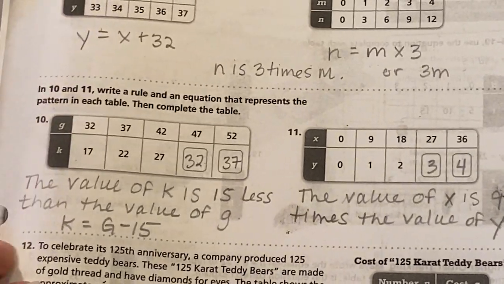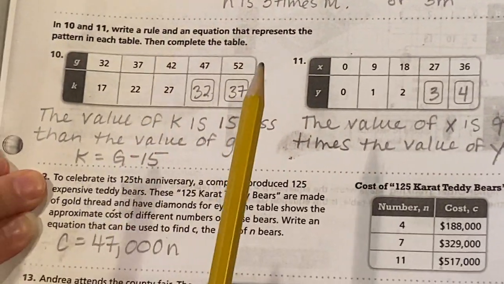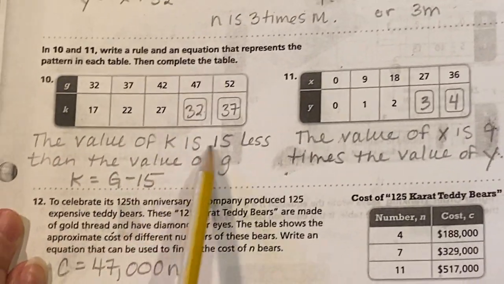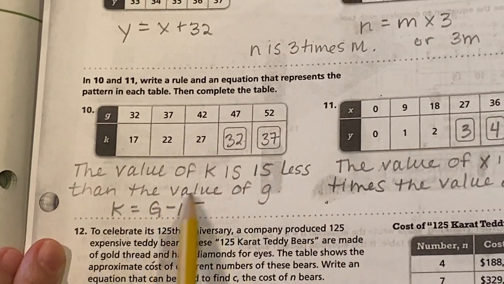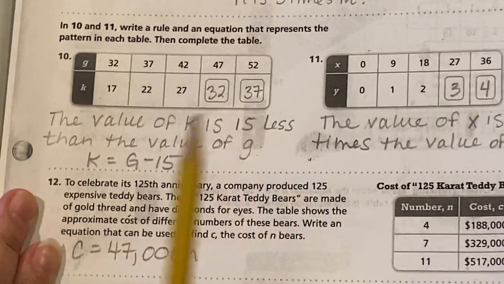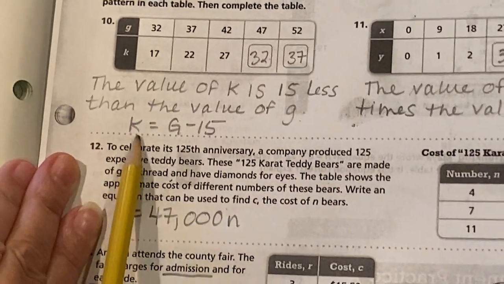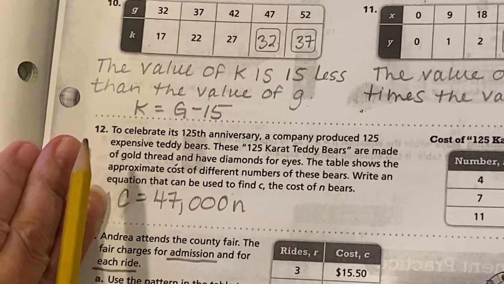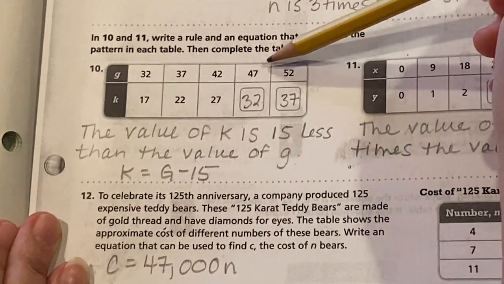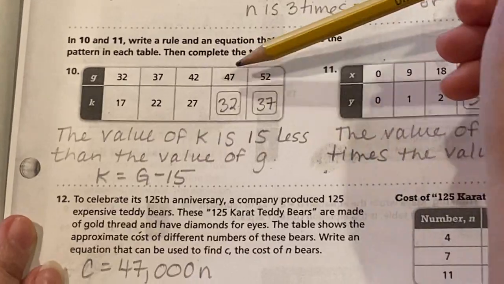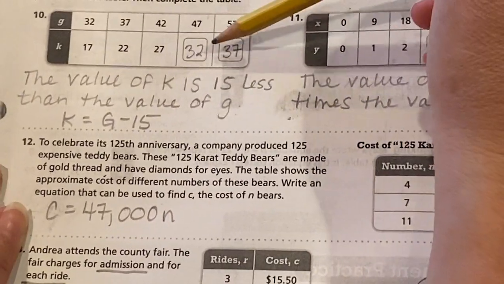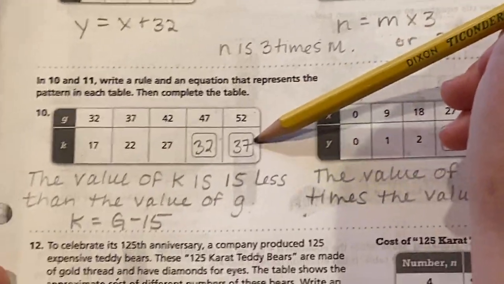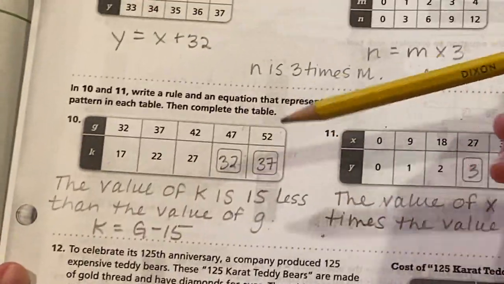Okay, let's look at number 10. So for this one, I wrote the rule first. I said the value of k is 15 less than the value of g. In an equation, that looks like k equals g minus 15. And then I went back in and said, okay, well, if that's the rule, then 47 for g means that k would be 32. And if g is 52, k would be 37.